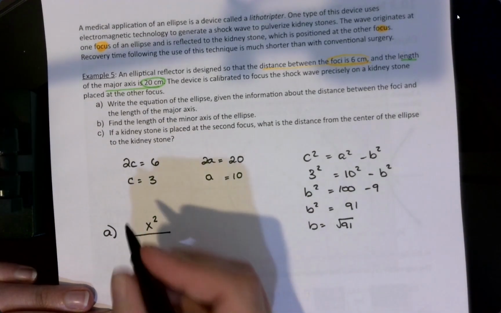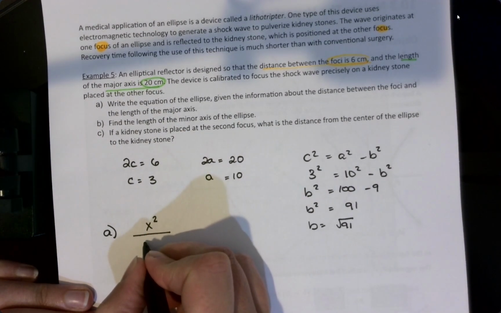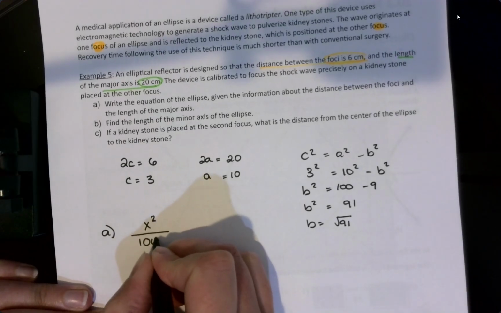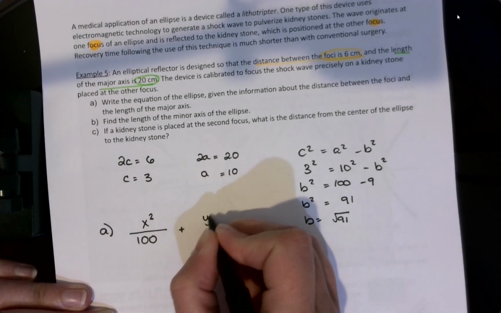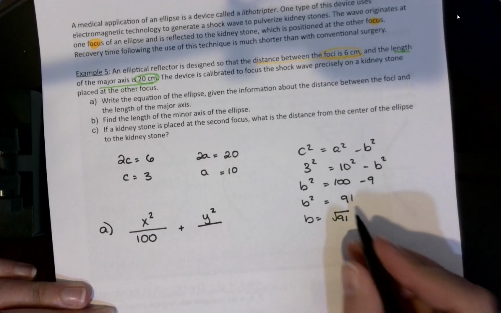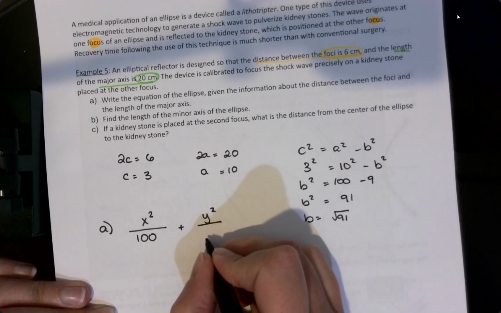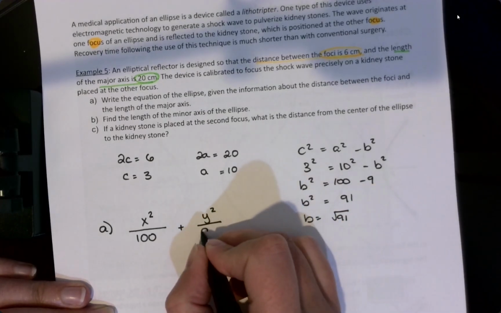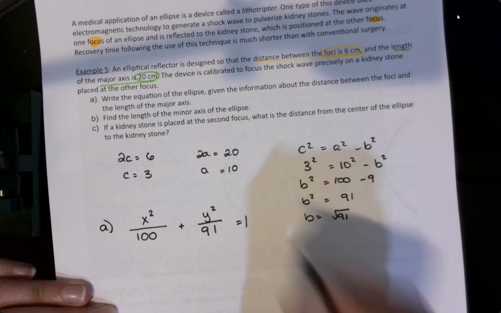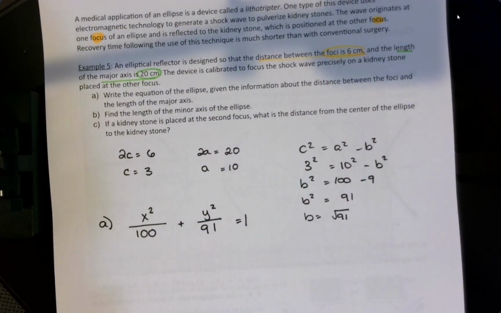So we're going to do x squared over a squared, so that's over 10 squared, which is 100, plus y squared over b squared, the square root of 91 squared, which is 91, equals 1. Okay, so that's how I can represent this equation, centered at the origin.